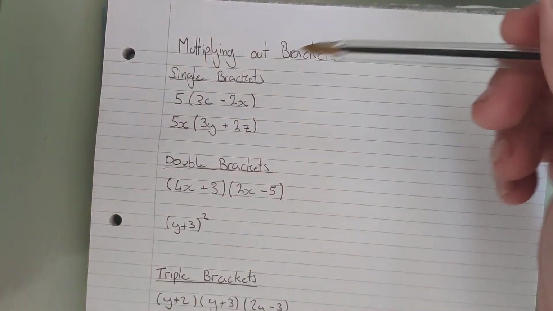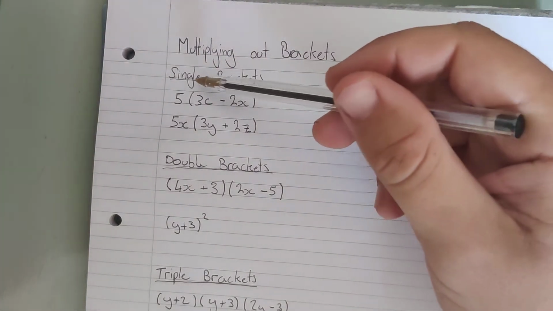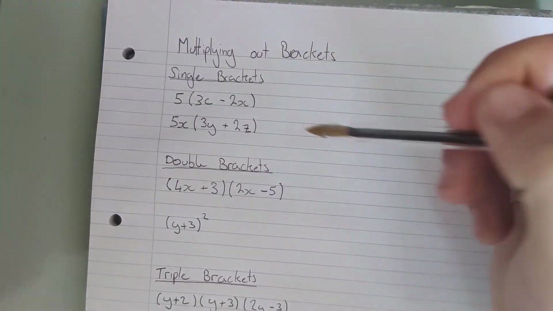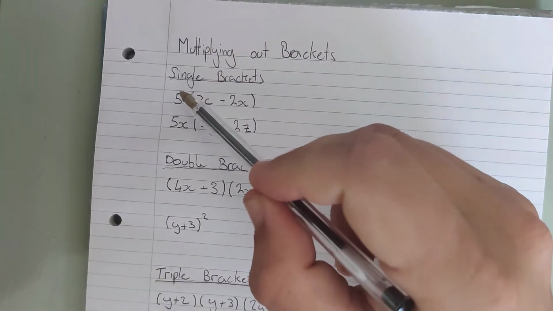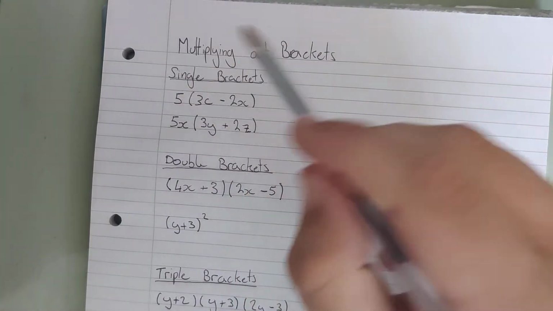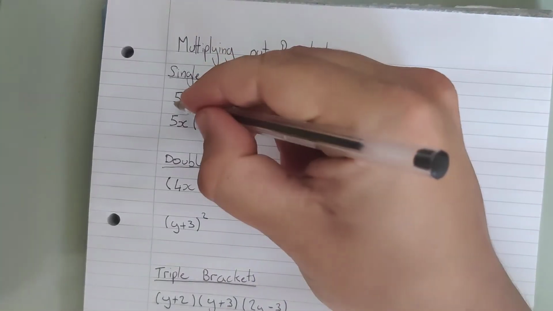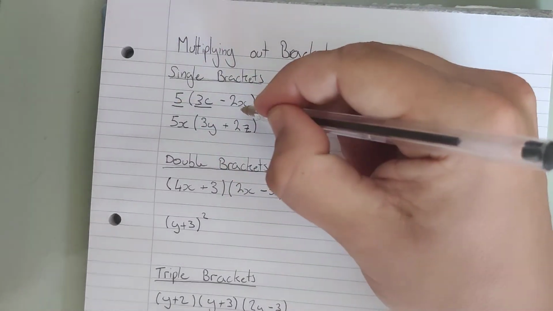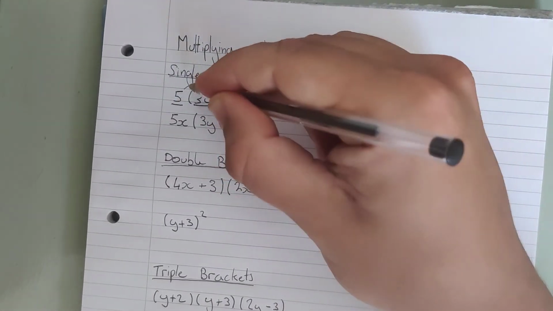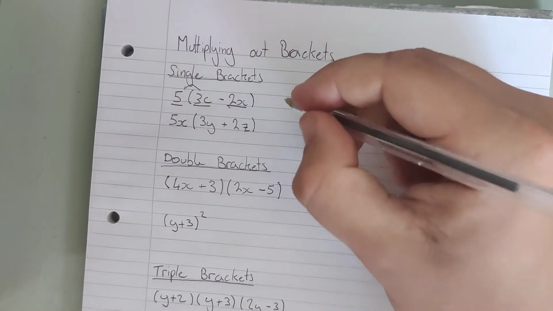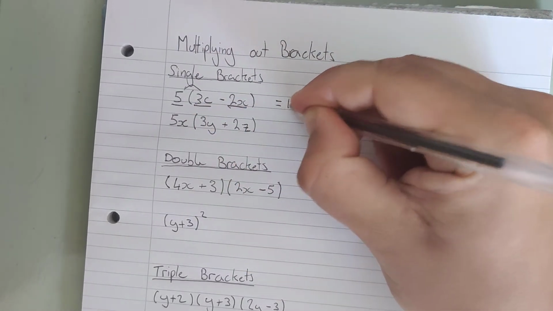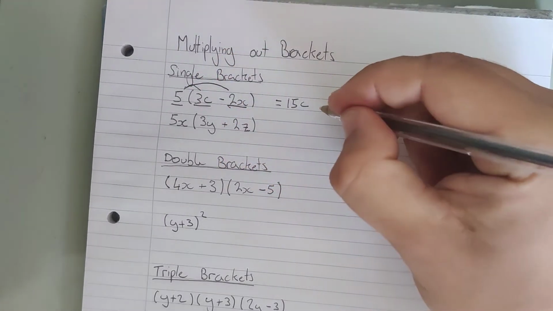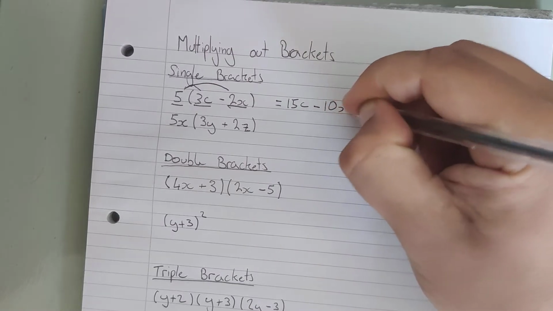Alright, so we're looking at multiplying out the brackets. So when there's a single bracket, meaning that there's just two of these little lines, you've got to multiply everything outside by everything inside. So this 5 multiplies against this 3c, and the 5 is multiplied by the minus 2x, like that. So 5 times 3c equals 15c, and then we want to multiply the 5 by the minus 2x, which is minus 10x.